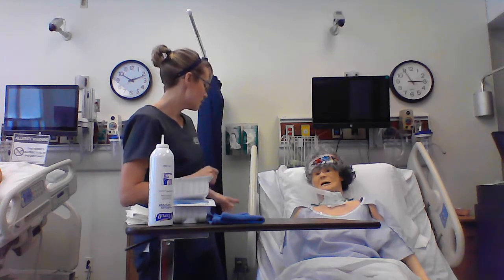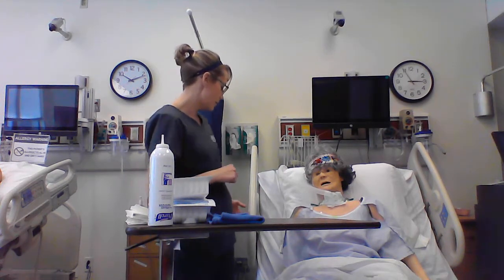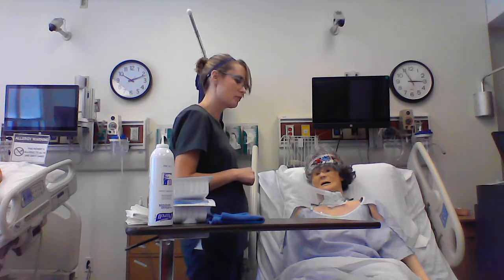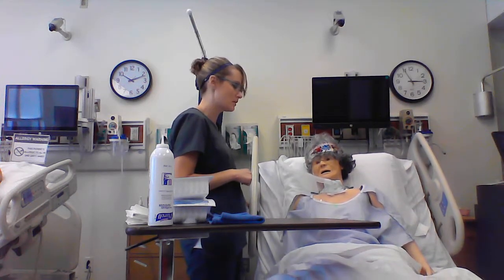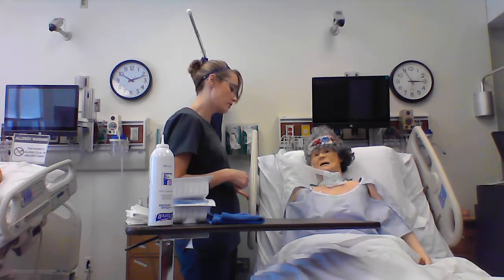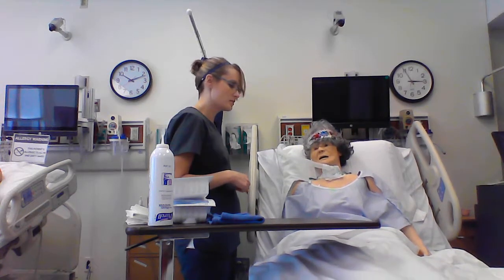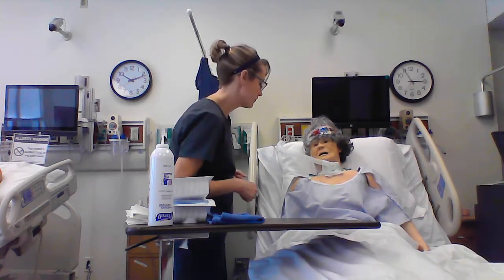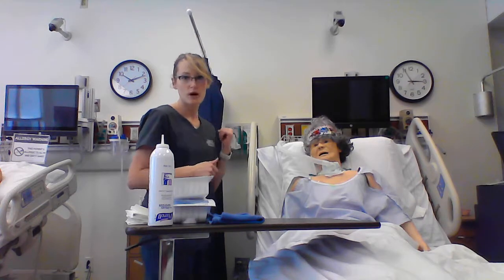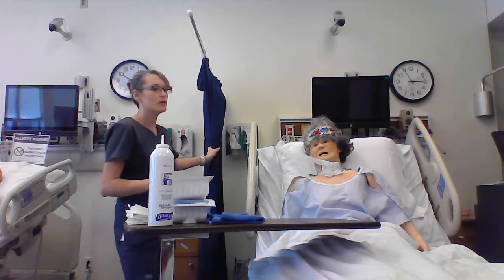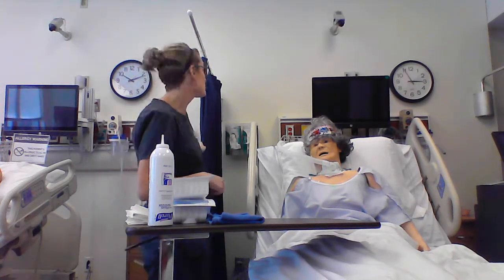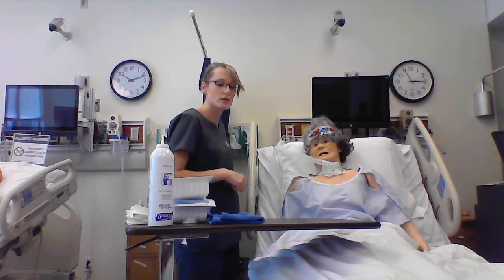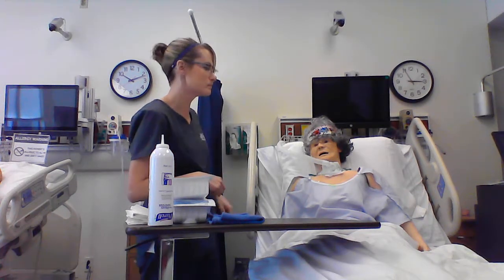She is in high Fowler's, which is where we want her to be with a tracheostomy and performing trach care, so she doesn't aspirate and to promote good lung health. I'm going to raise her bed up to a working height for me. Provide patient privacy, so I would pull this curtain behind me for her. I'm not going to because my suction and oxygen are back there. For the sake of the video, we're going to leave it open.